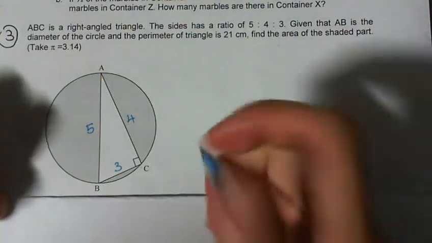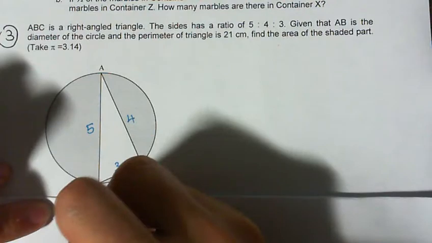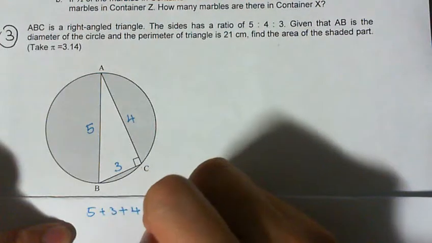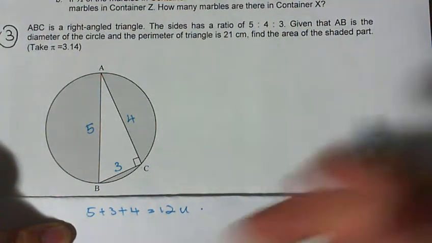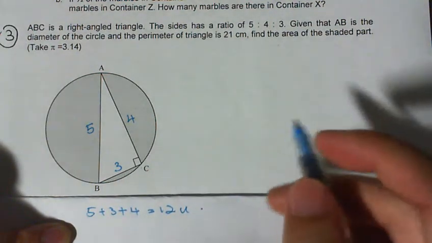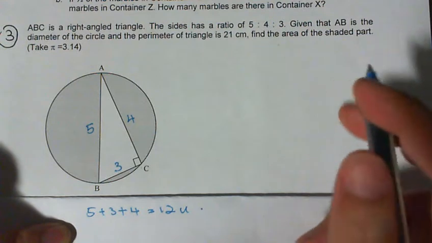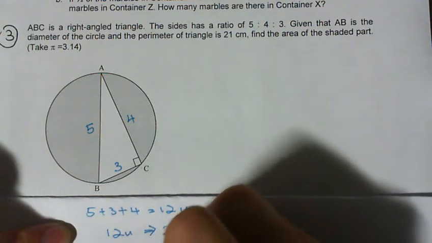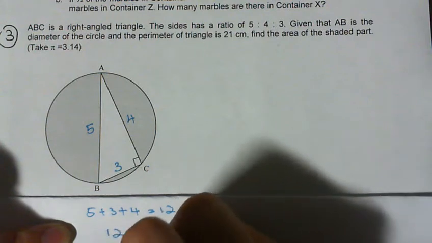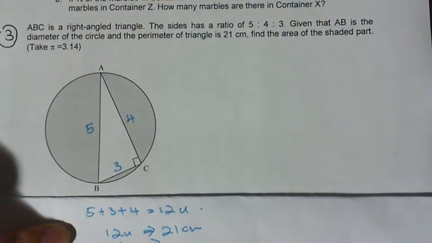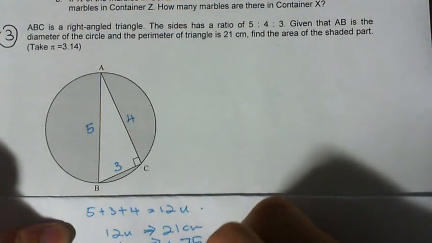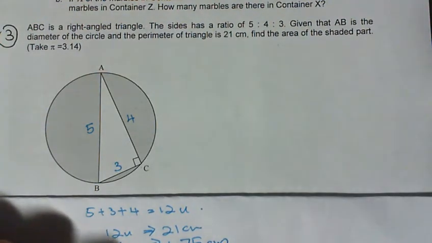Very simple question. First, I have to find how many units total. 5 plus 3 plus 4, you will get 12 units. Okay, now 12 units is 21 cm. 1 unit is 1.75 cm. Okay, 1.75 cm. 1 unit is 21 divided by 12.